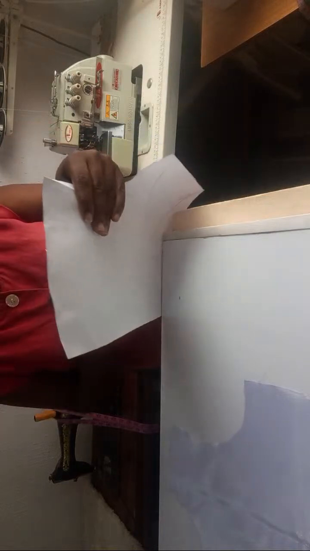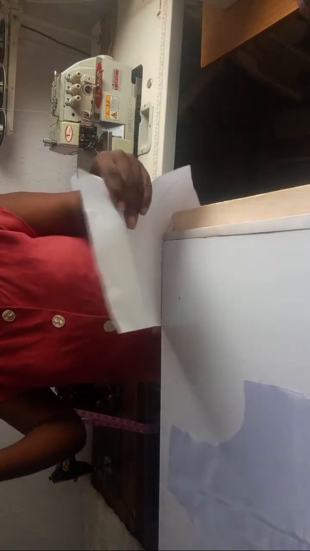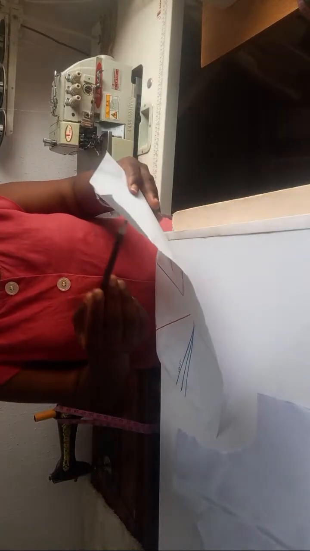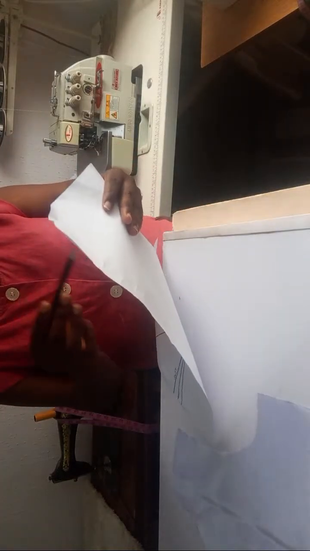I'm not talking about the front, I'm talking about the back aspect now. Maybe you are cutting something like a suit. You can just add that to the center back of the back aspect. You add your dart to it.